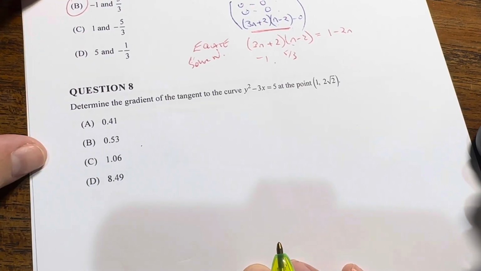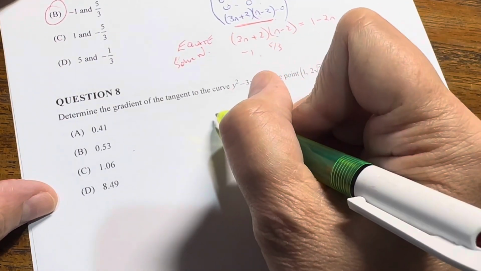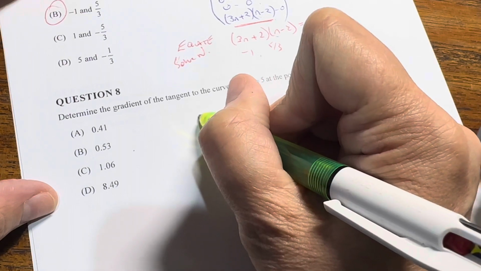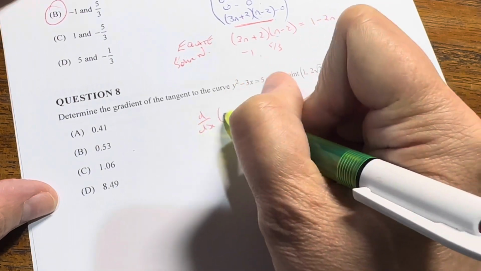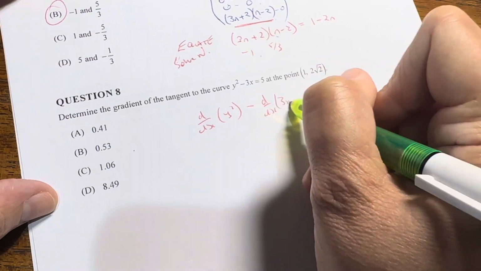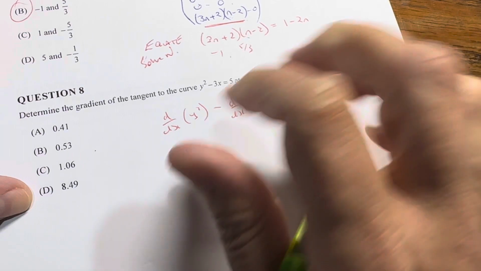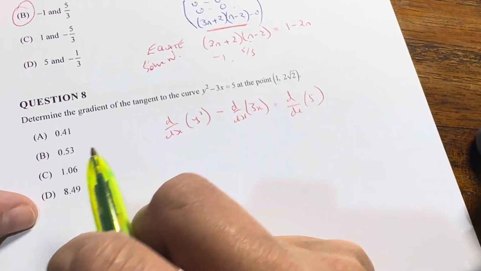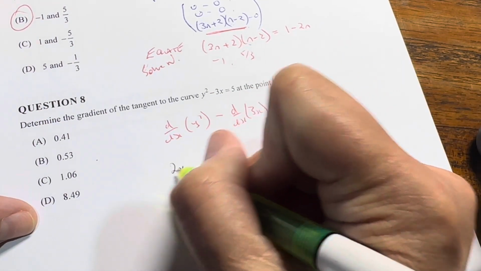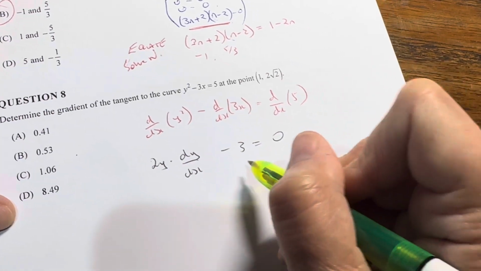Question 8. Determine the gradient of the tangent of the curve at that point. Now, if we want the gradient of the tangent to the curve, let's derive it. We're going to implicitly derive it. Probably shouldn't write in red for you. Implicitly deriving, this is going to be 2y dy/dx minus 3 equals 0.